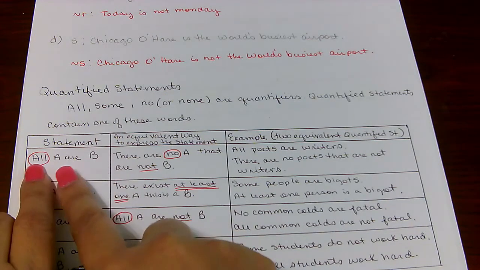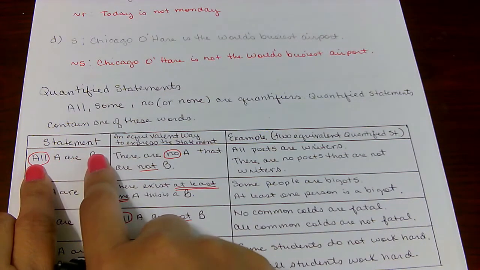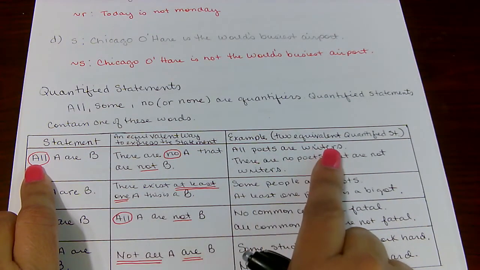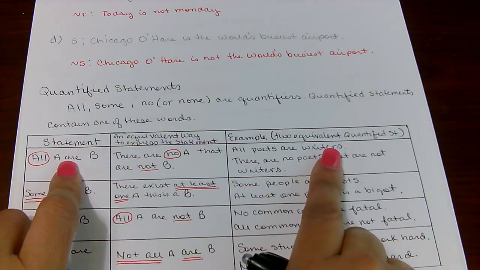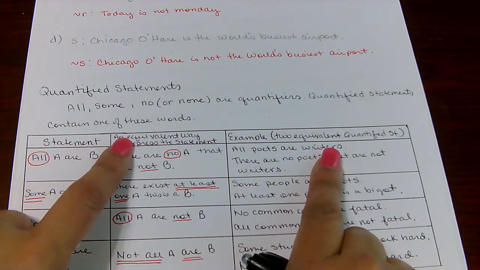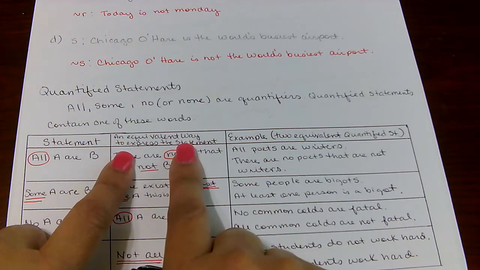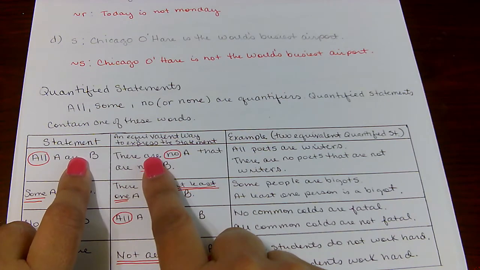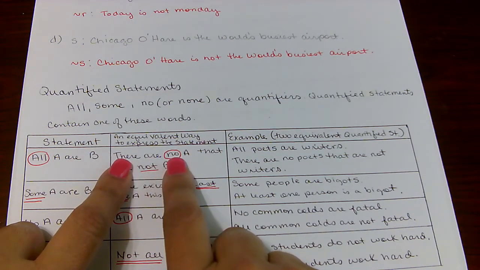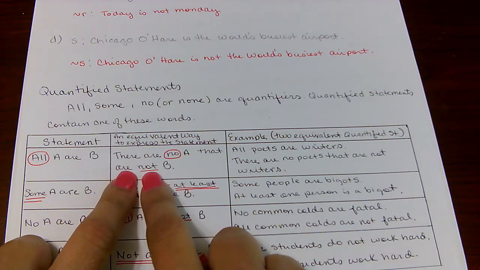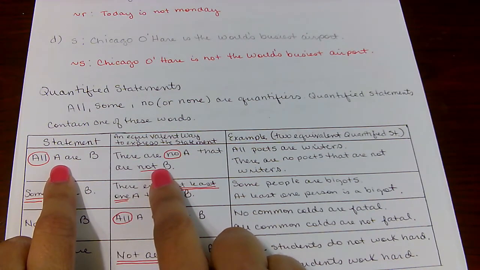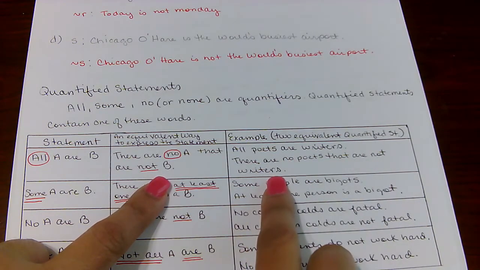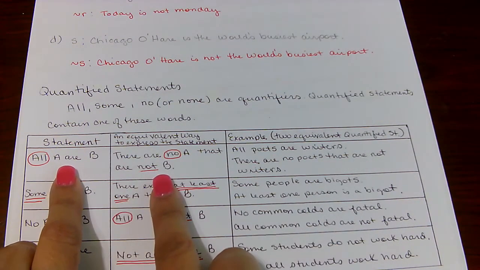So if our statement says all A are B, for example, all poets are writers, this is a quantifying statement, then when we write an equivalent way to express it, in other words, these two statements mean the same thing, we can say there are no A that are not B. These two mean the exact same thing. In other words, there are no poets that are not writers. Okay? So these two statements mean the same.